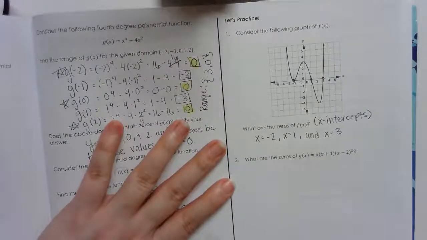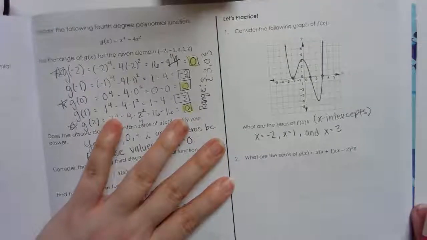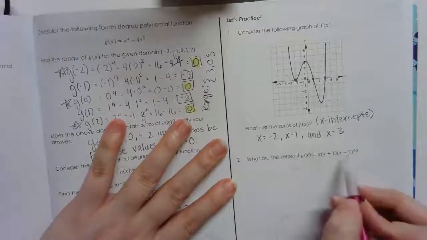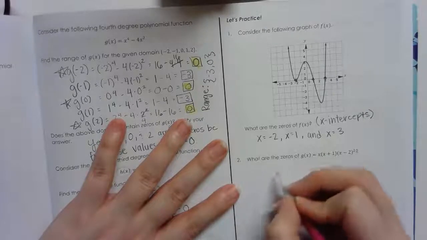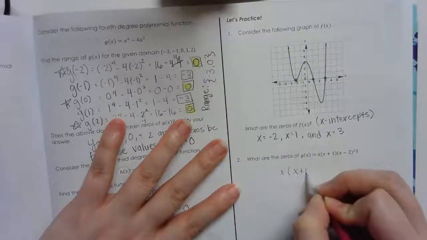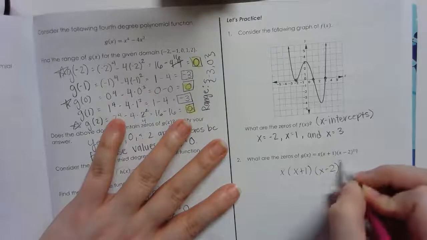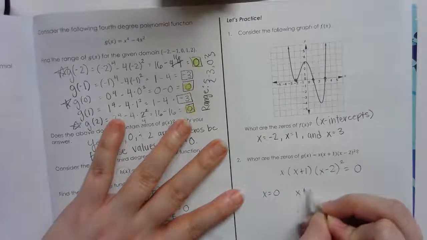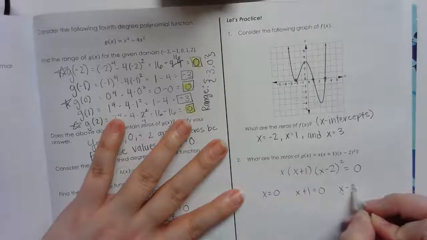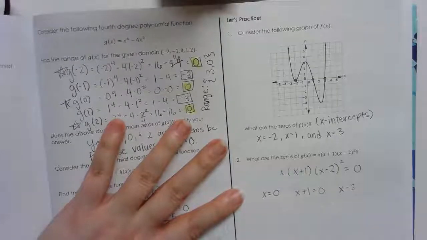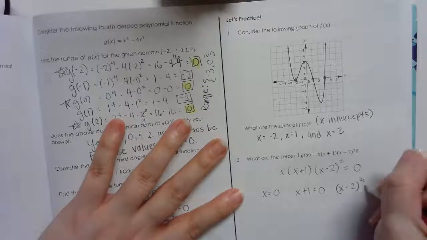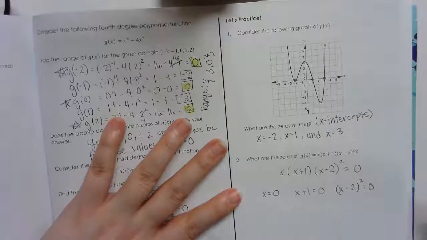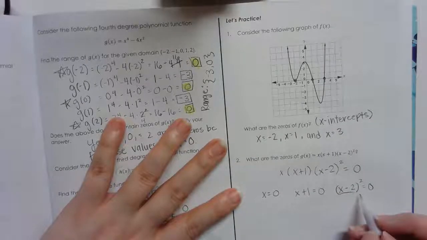Then it says, what are the zeros of this one? This is already factored for us. So all we have to do this time is just set each of these equal to 0. So using this, x times x plus 1 times x minus 2 squared equals 0. I have x equals 0, x plus 1 equals 0, and x minus 2. Technically, I could put x minus 2 squared equals 0, but it wouldn't matter because whether it's squared or not, it would still give me 0. So I could just pull out that x minus 2 if I wanted.